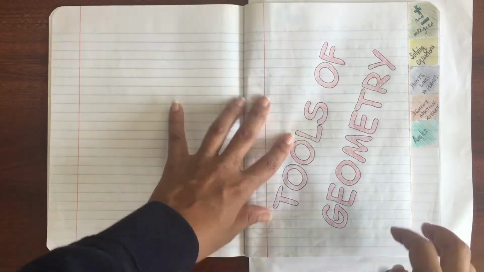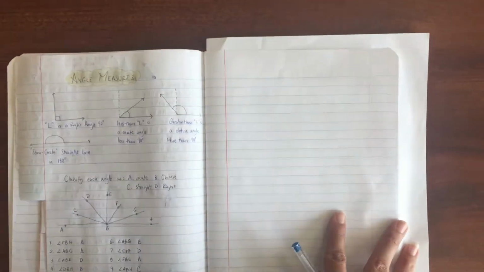Still continuing on angles, we're going to look at the angle addition postulate. Again, you don't need to make a tab, it's just all under angles. So this will be the third video.